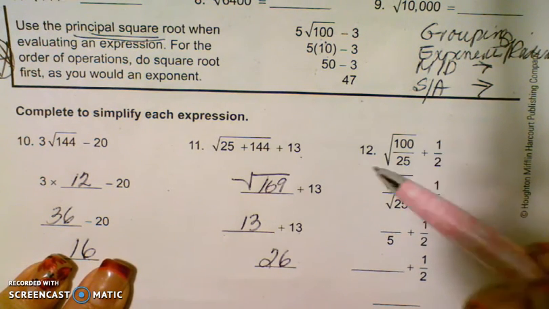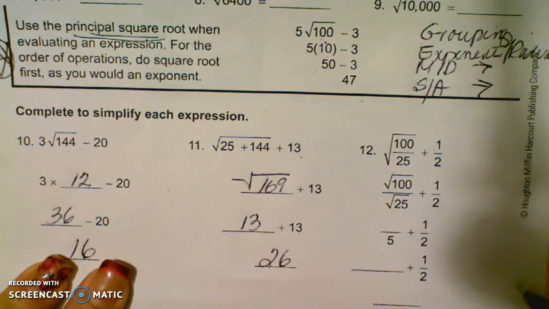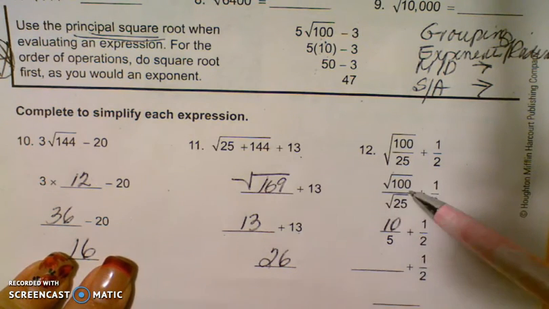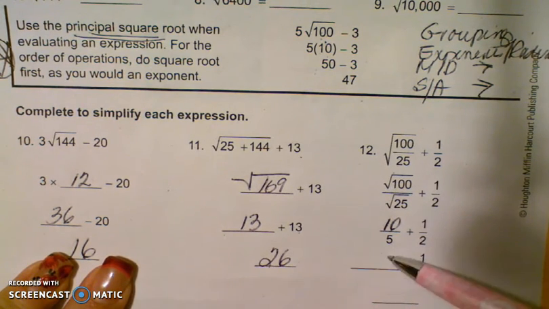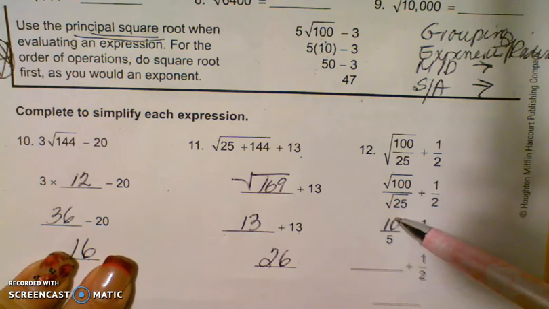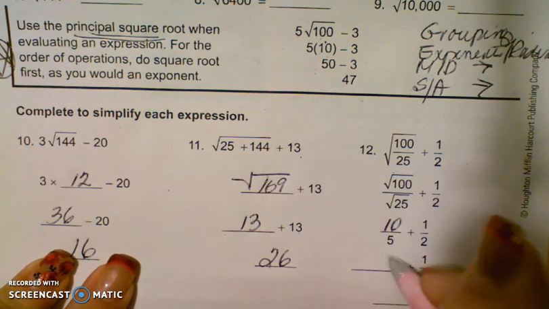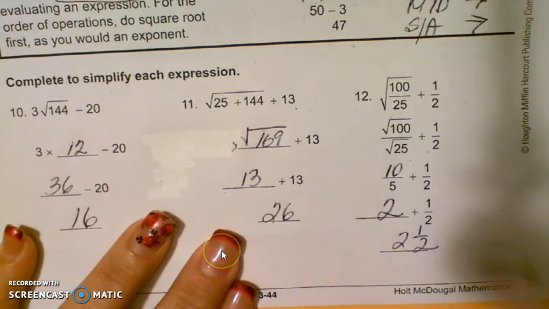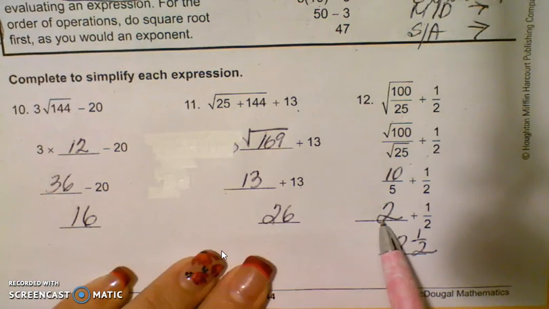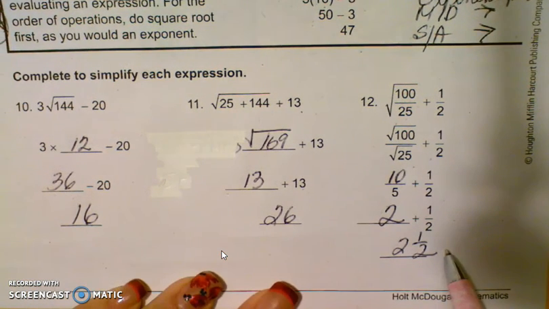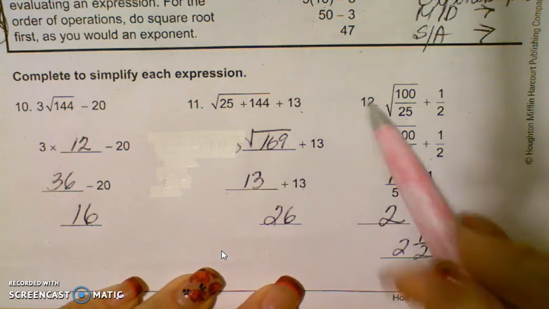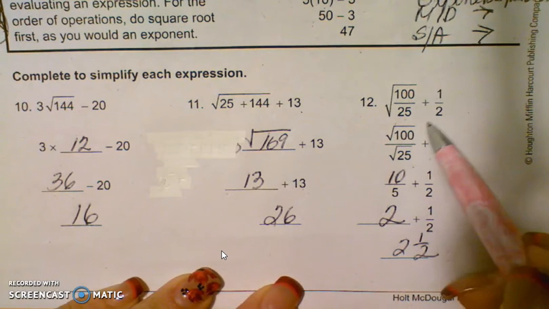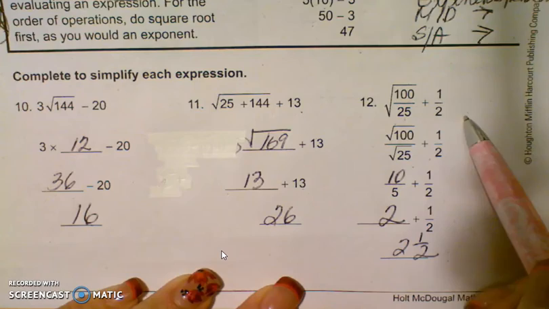So the square root of 100, what number times itself will give us 100, which is 10, over the square root of 25, which is 5. 10 over 5, or 10 divided by 5, simplifies to the whole number 2. And then 2 plus 1/2 gives you your final answer of 2.5. So the square root of 100 divided by 25 plus 1/2 equals 2 1/2.